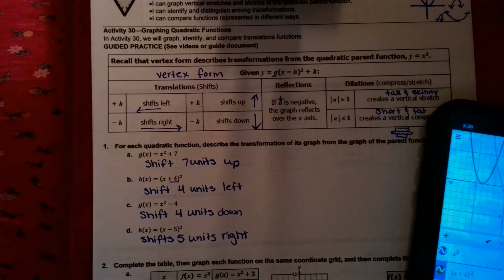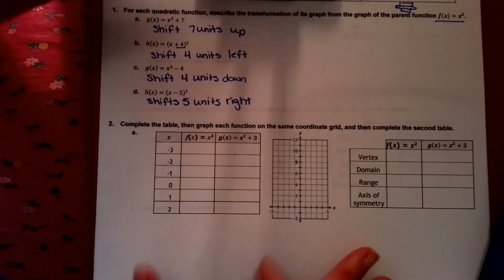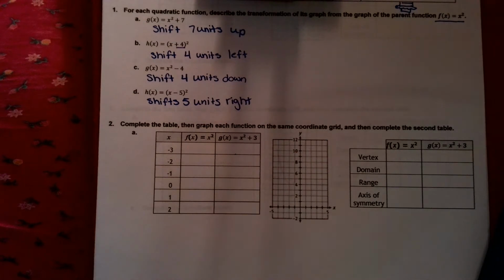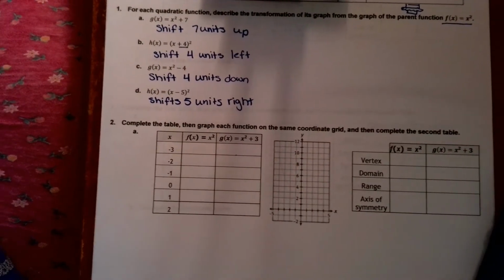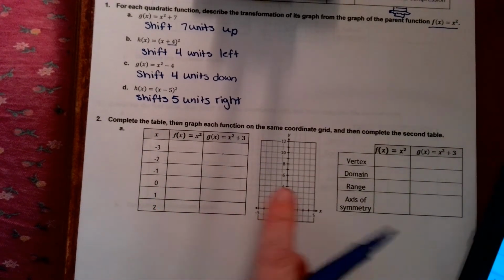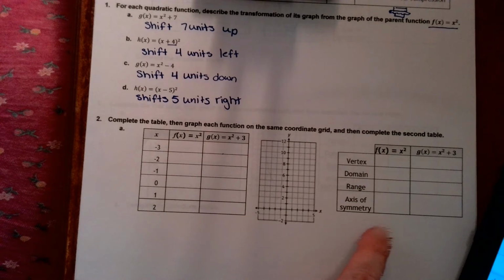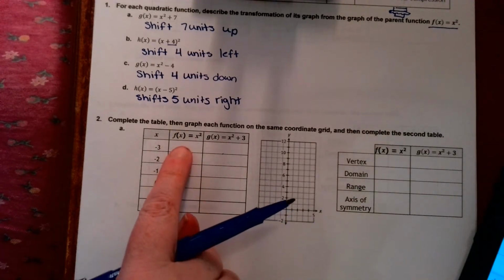All right, so let's move on to part 2. Let's turn my light back on a little bit. Okay, so we want to complete the table, then graph each function on the same coordinate grid, and then complete the second table. Okay, so this one's going to be easy.